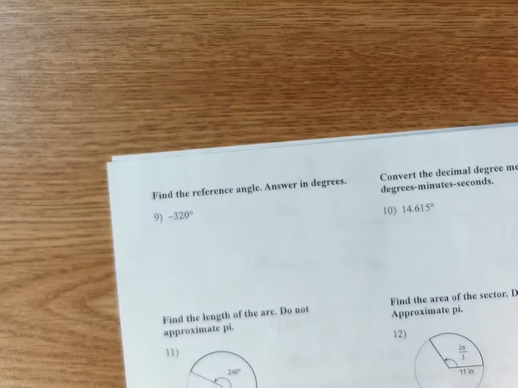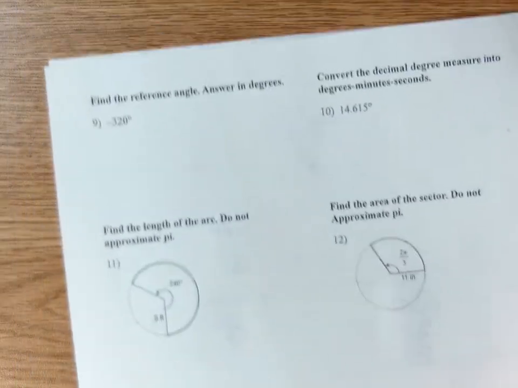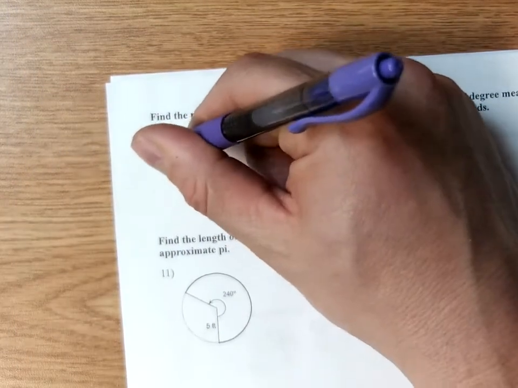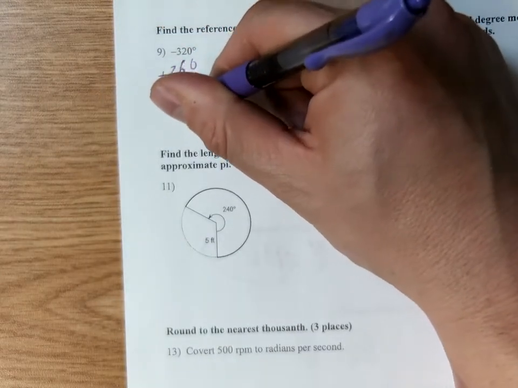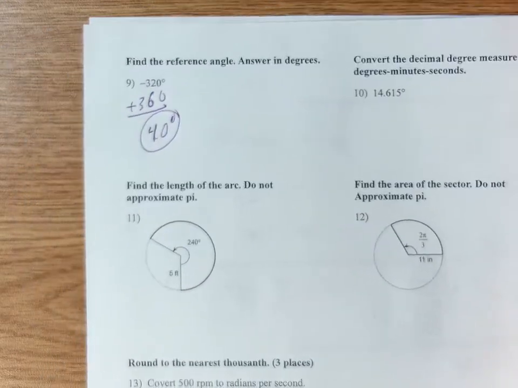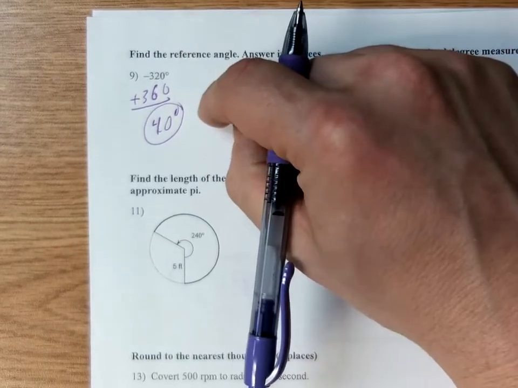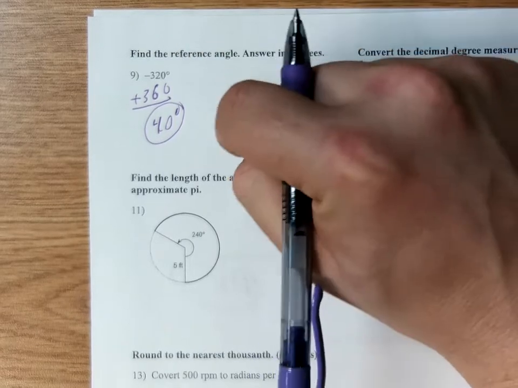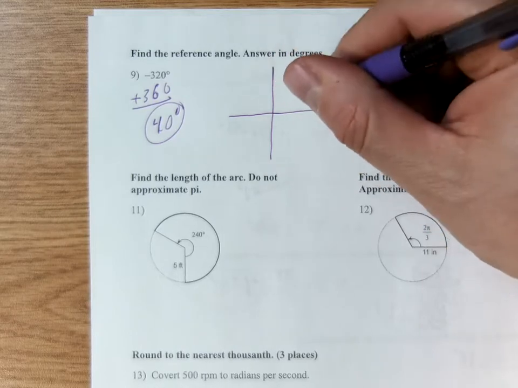Alright, find a reference angle, answer in degrees. This is the same as the previous one, except now we're looking for something between 0 and 90. So it just so happens when I add 360 to this one, I get 40, which is a reference angle between 0 and 90. Keep in mind that reference angles are always between 0 and 90. If I'd added 360 and gotten something in quadrant 2, 3, or 4, I would have had to do extra work. So in quadrant 1, it's just the angle.